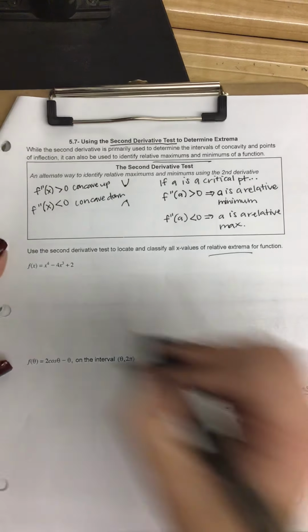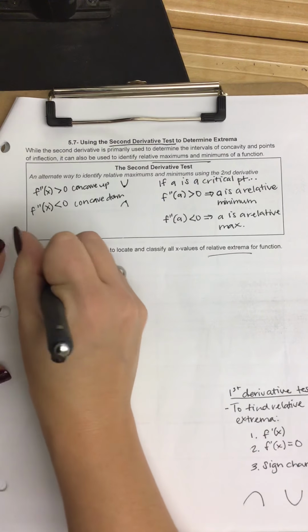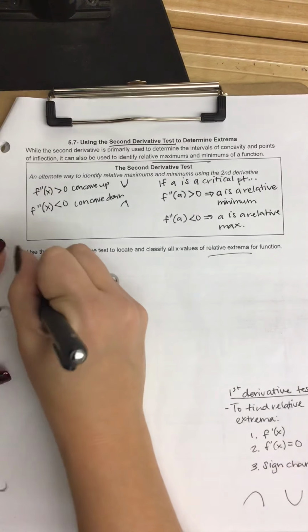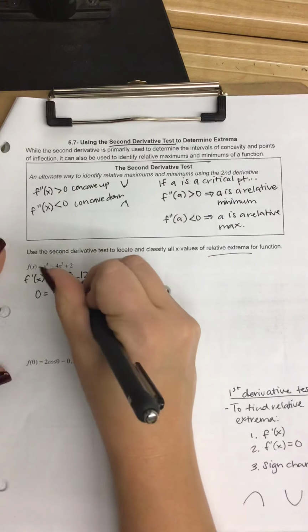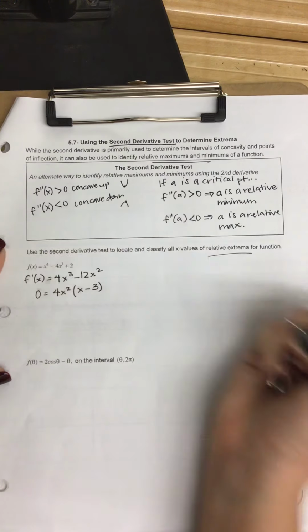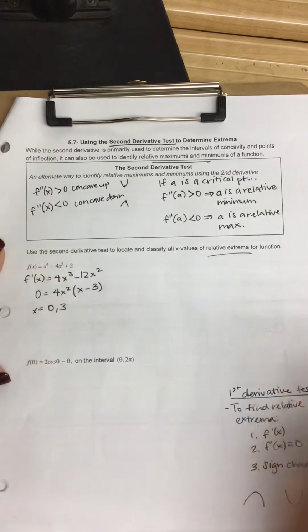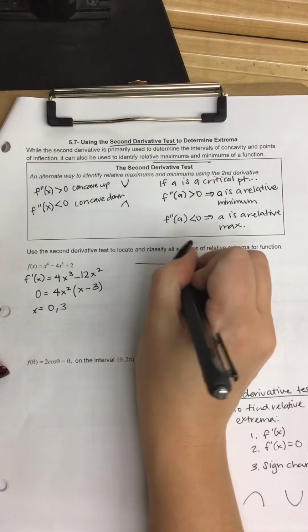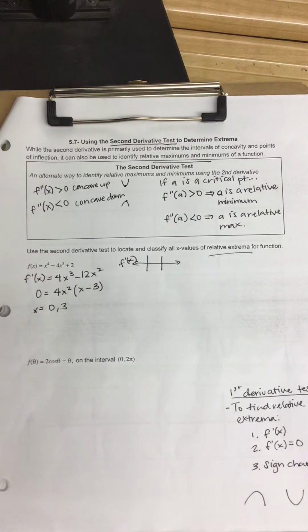So first, just like before, anytime you're finding relative max and mins, step 1 is to take the derivative and set it equal to 0. So here we can pull out a 4x squared, and we get x minus 3. So my x values are 0 and 3. Those are my critical points. What you could do here, and it's completely correct, is set up your sign chart, plug in your first derivative, see where it's increasing and decreasing, and then you'll figure out your max and mins.